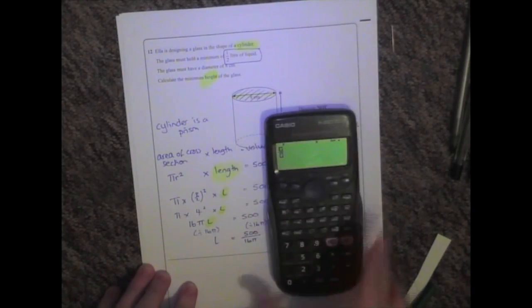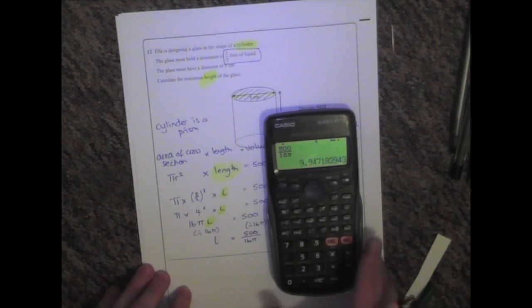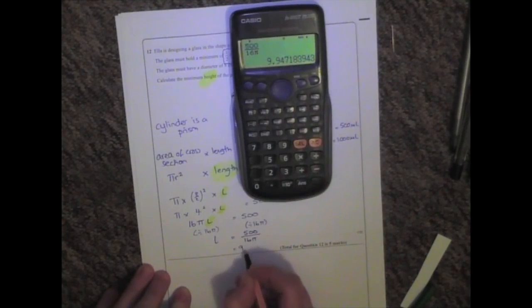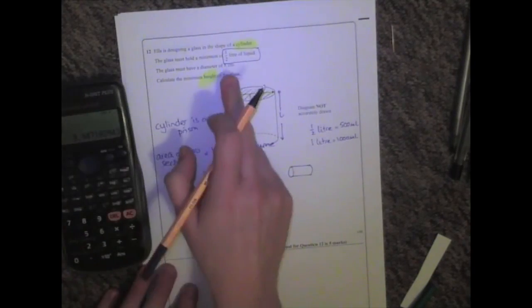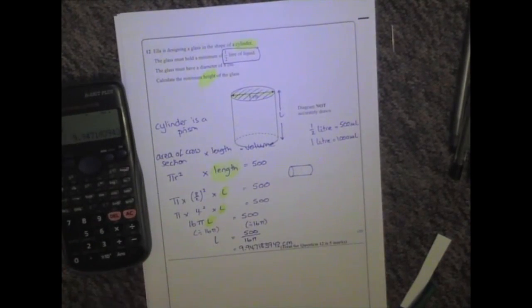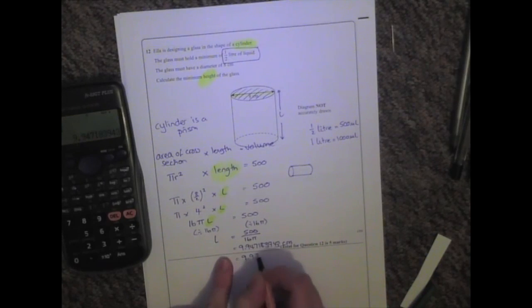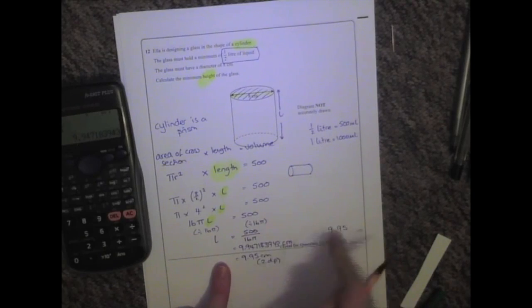Using the quotient button, I can put that into my calculator. So 500 over 16, shift times 10 to the power of x gives me pi. Gives me an answer of 9.947183943. It is in centimetres. Now I need to look at how I might round my answer. Having a look, it doesn't give me any guidance at all. So in that case, I'm going to round it to 2 decimal places, which would be 9.95 centimetres. And I'm going to put down that I've gone to 2 decimal places, so that it's very clear.